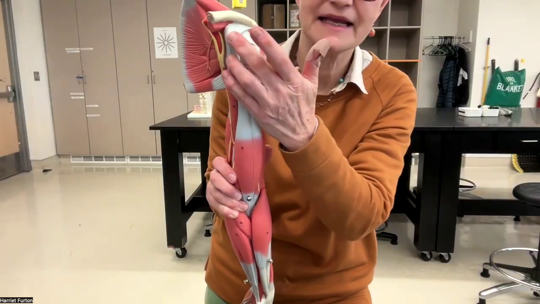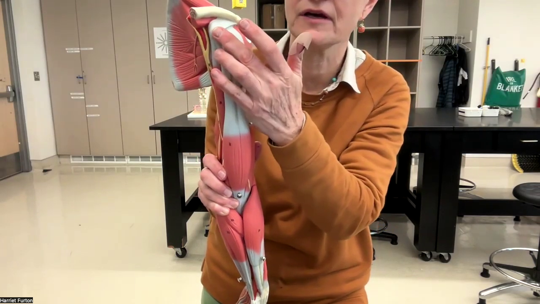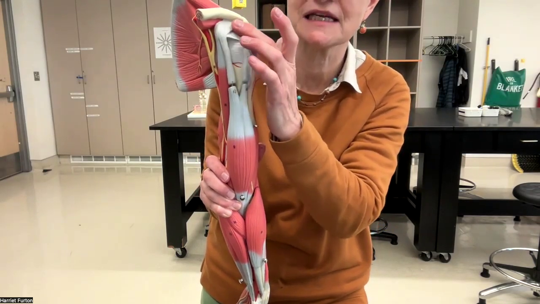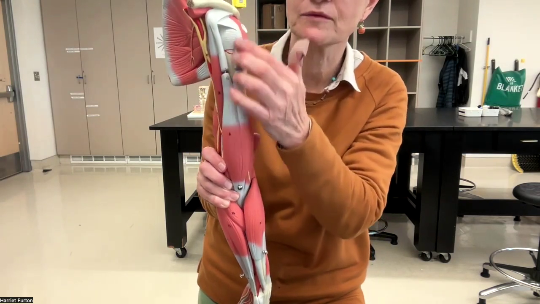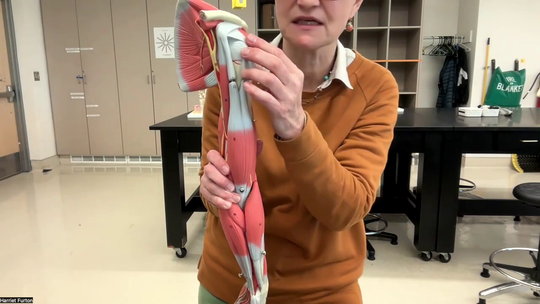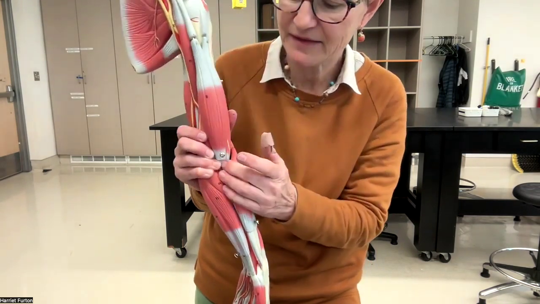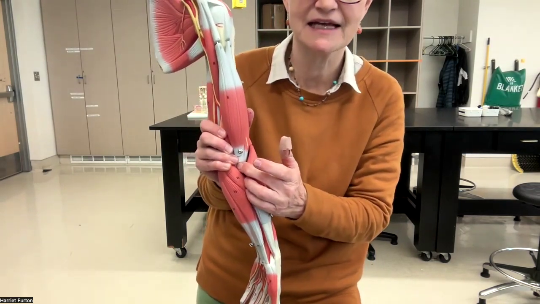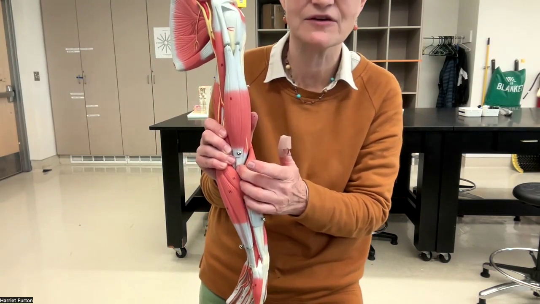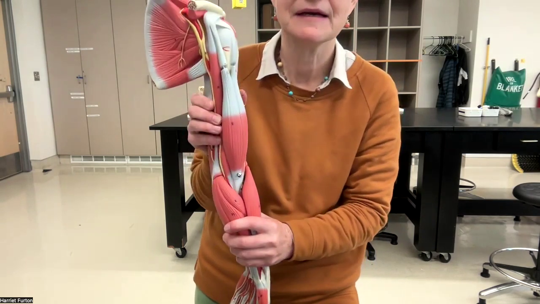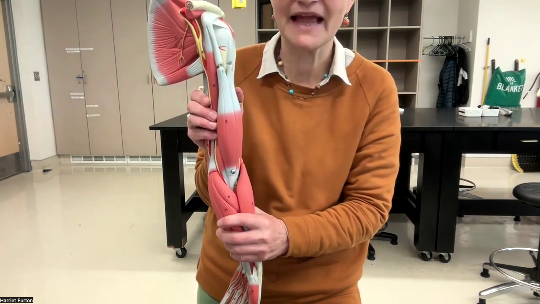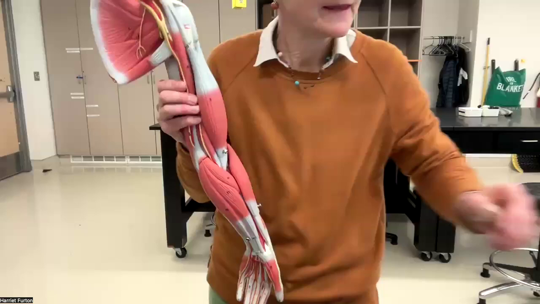The long head attaches itself to the glenoid fossa, and the short one to the coracoid process of the scapula, and they both go and attach themselves to the radial tuberosity of the radius. It's an elbow flexor.